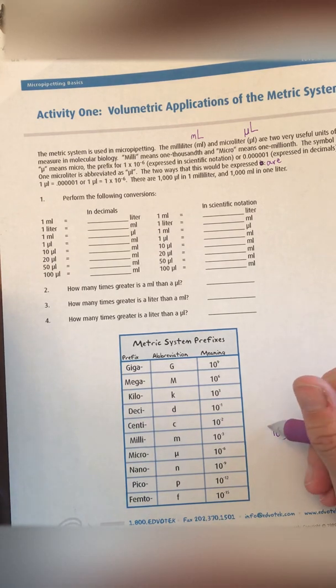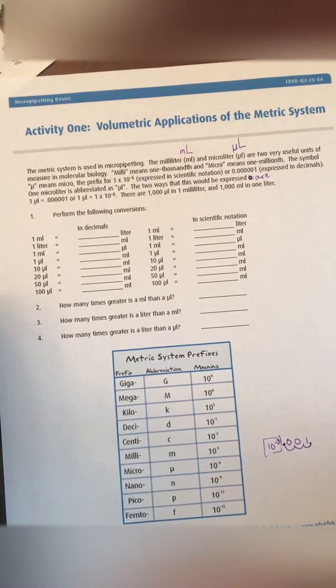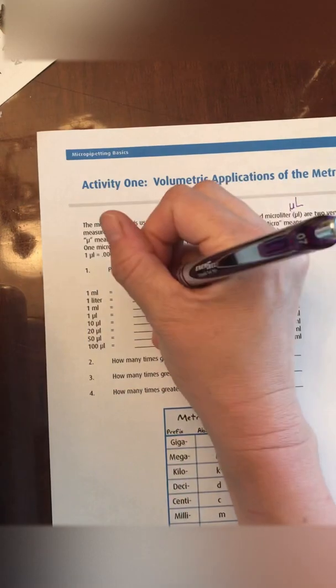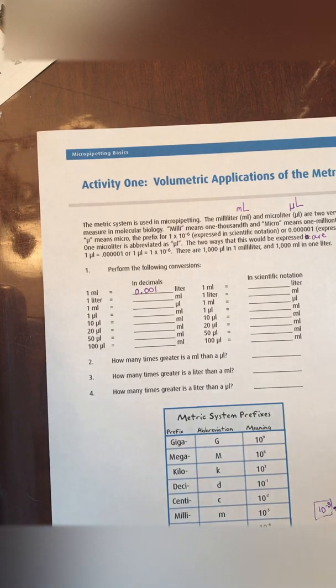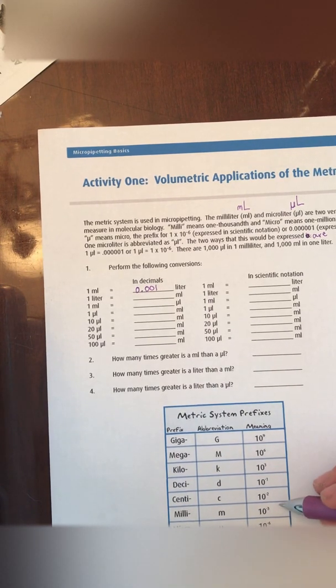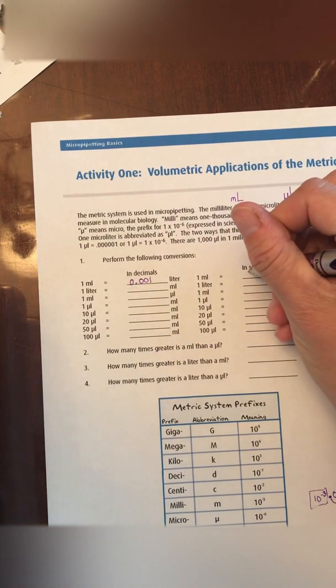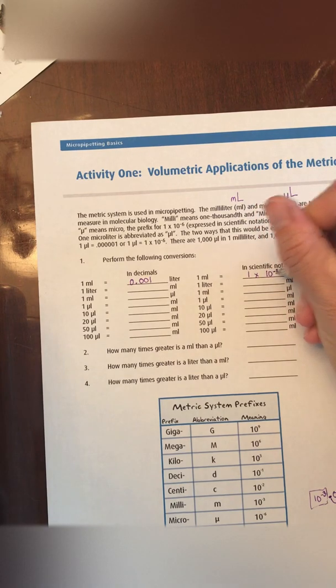I just use this as my guide for how far to move the decimal. So in decimals, 1 milliliter would be 0.001 liters. And in scientific notation, the chart tells us it's 10 to the negative 3rd, so it'd just be 1 times 10 to the negative 3rd liter.